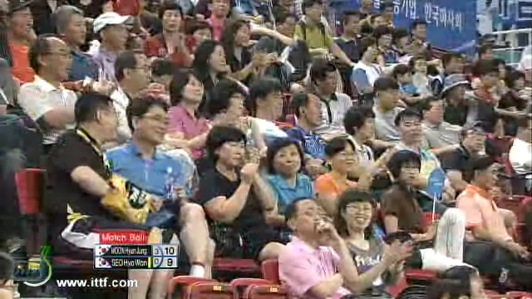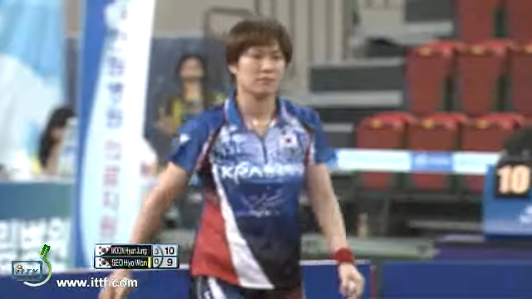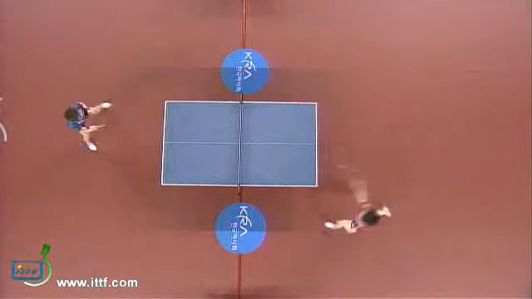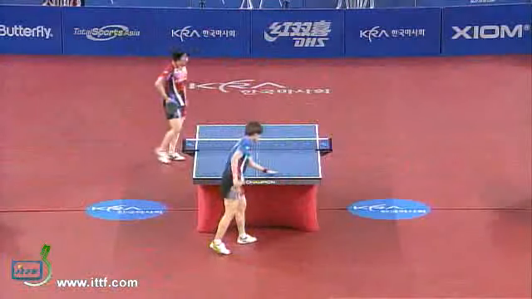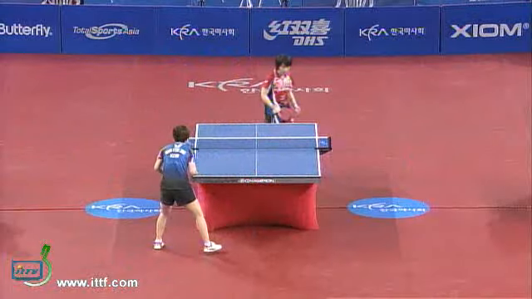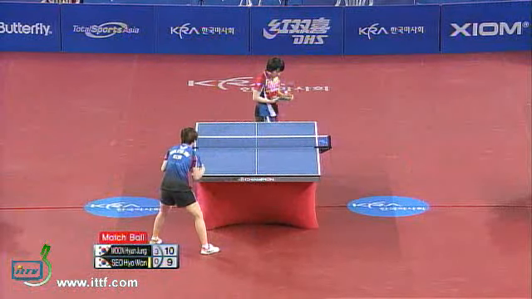Great attacking play from Hyo. Again, desperation stuff. But did you notice Hyun Jung's ability to block back as well? That really is very impressive. There you go. Even on the backhand side there, it wasn't easy for the penholder. But again, the attacking angle from Hyo into the backhand was successful.